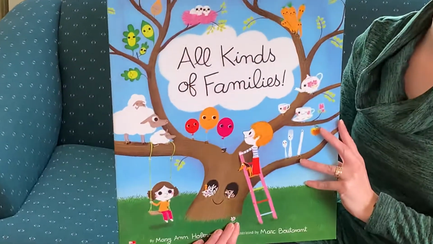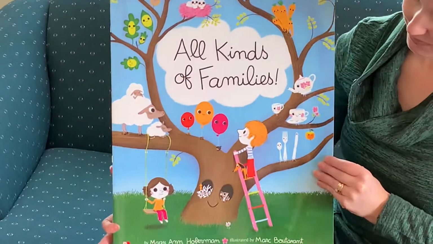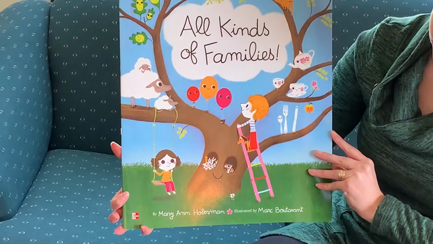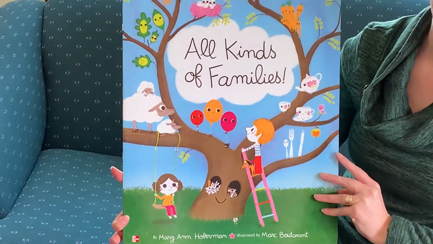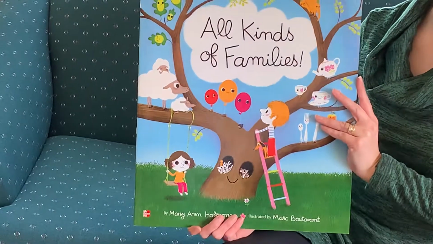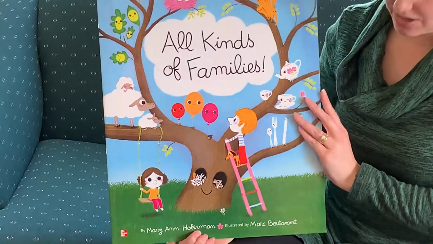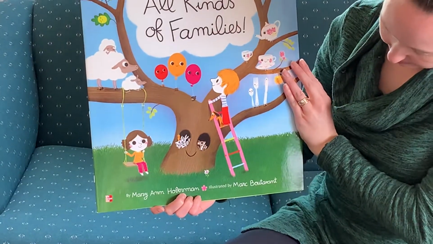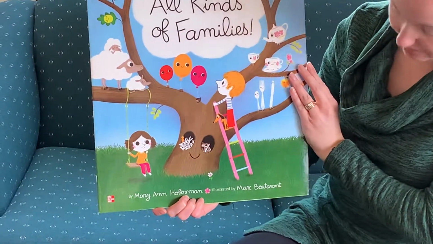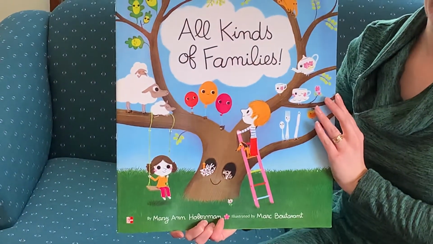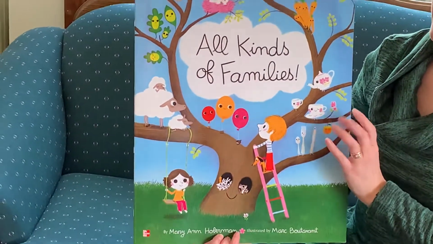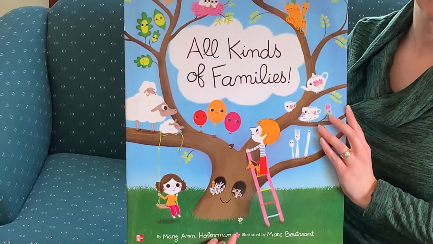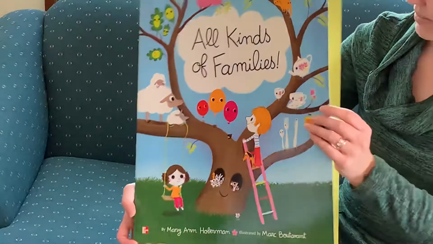All Kinds of Families. This book is by Mary Ann Hoberman. What did she do? She wrote the words. What's the name of somebody who writes the words? The author. And the illustrator is Marc Boutavant, and he's the one that created the pictures. Do you think this story is going to be fiction or nonfiction? Only one way to find out. Let's read it.